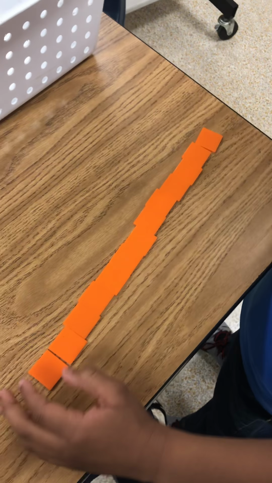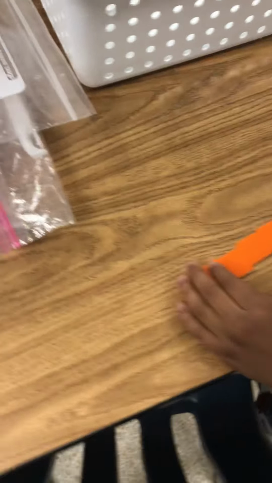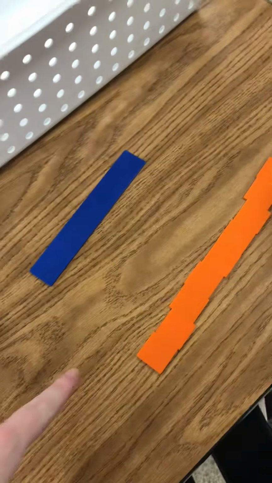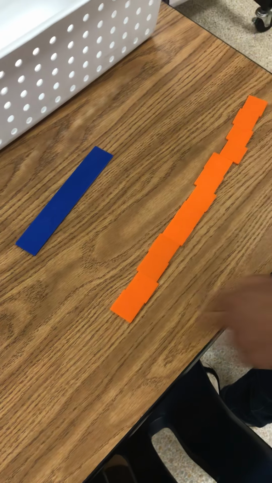So we're trying to figure out, and I like how you turned your tiles upside down. That way we can really think about the fraction relationship. How many sixths? This is one whole. Okay, Justice? How many sixths do you think it will take to make one whole? How many do you think?